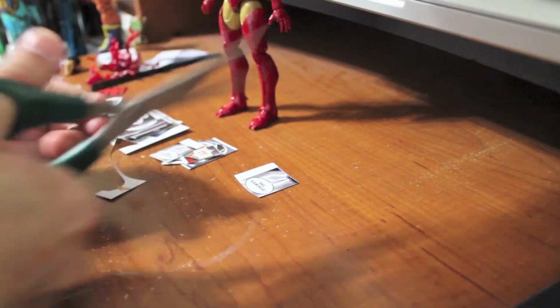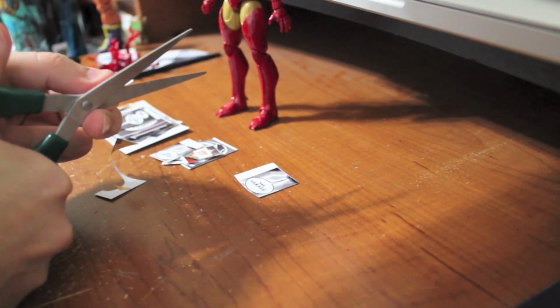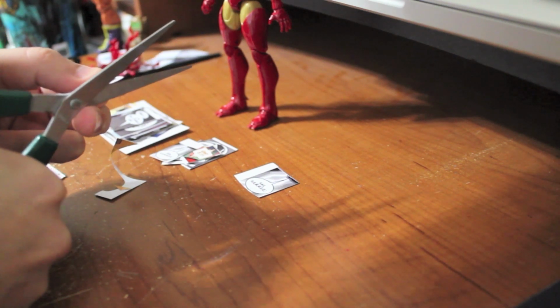Hopefully I'm in focus and in frame for the shot, still figuring things out.